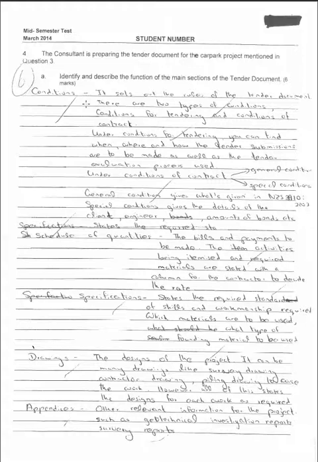Really, the tender document, what were the main sections? I was looking for the main sections. Some people said what it had in it, like how to, what time we're supposed to turn in the tender documents and all that sort of stuff. That's not part of the main section. That's part of the conditions of tendering.